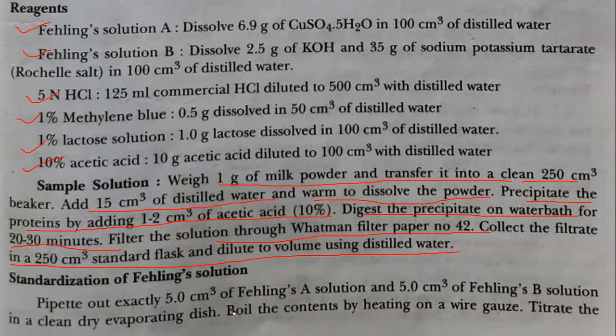You just have to remember the solutions, and there is no need to remember how they are prepared. That is available in the literature, but you must know we are using Fehling's solution A, B, 5 normal HCl, 1% methylene blue, 1% lactose solution, and 10% acetic acid solution.